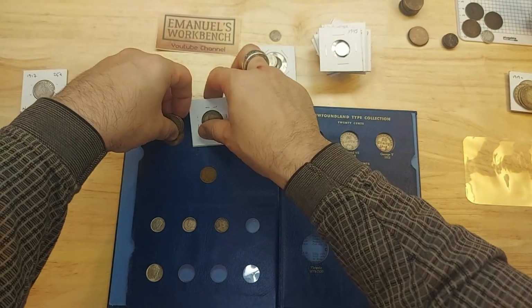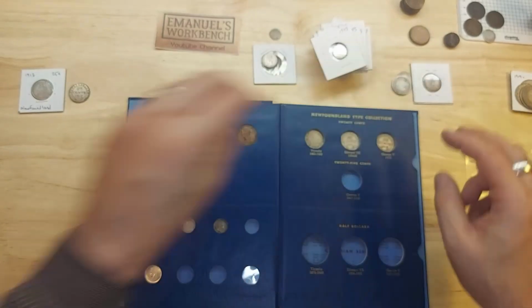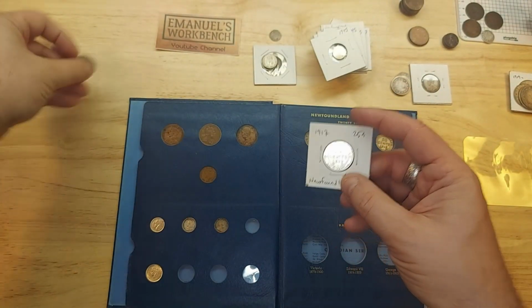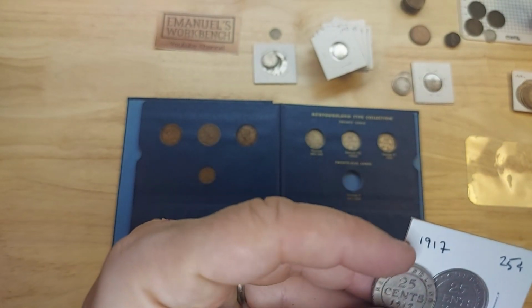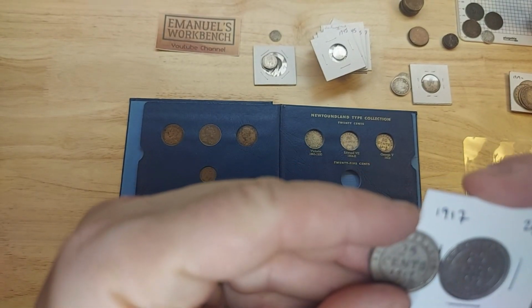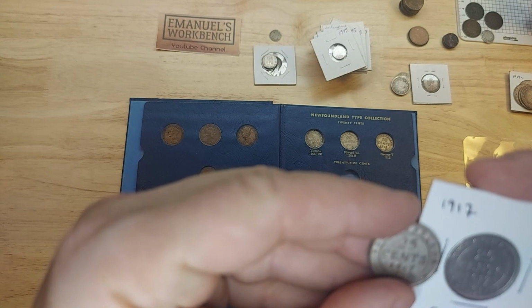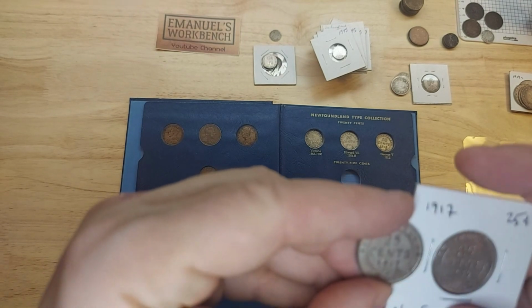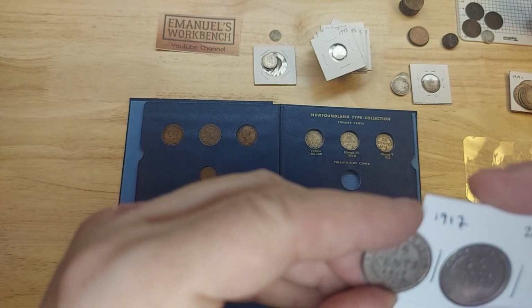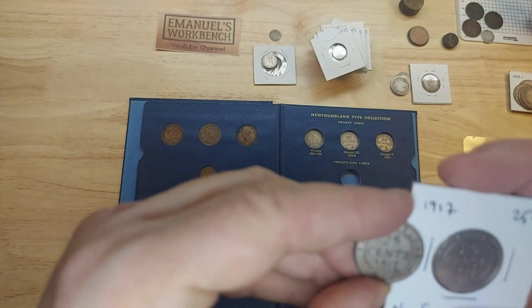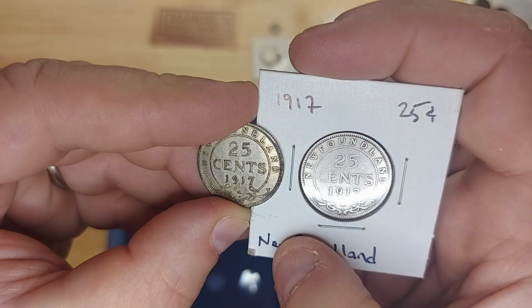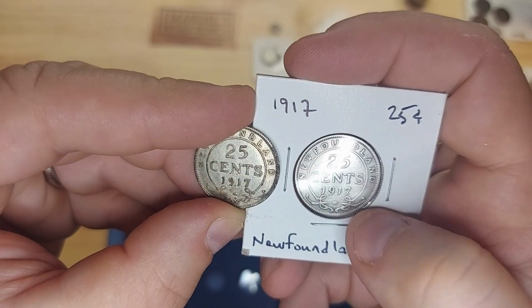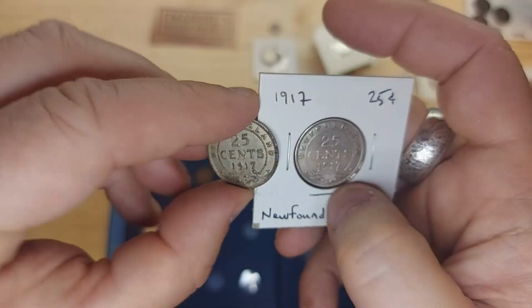Without further ado, let's go straight into the 25 cents. I only have two. The original one that I bought and the one that came in the book. They are both 1917s. This one is nicer in that it's probably been in a flip for a while, but this one actually shows, let me center it because I'm looking at it off camera here. This one actually has less wear, even though this one looks nicer and shinier.